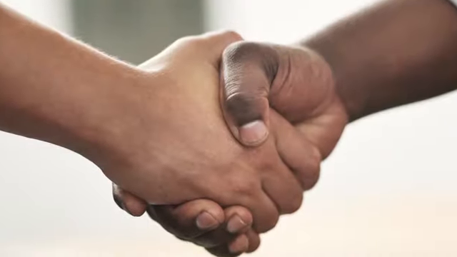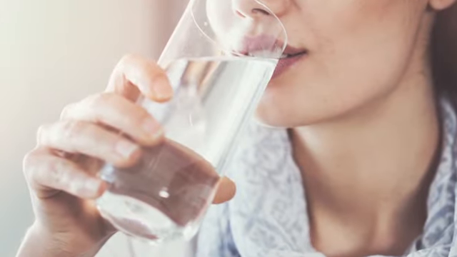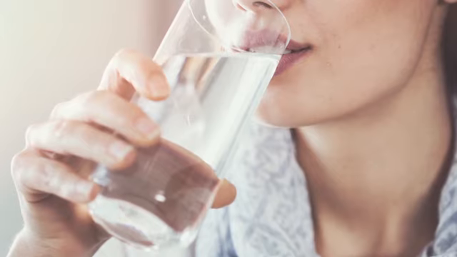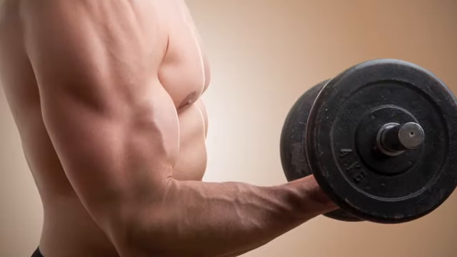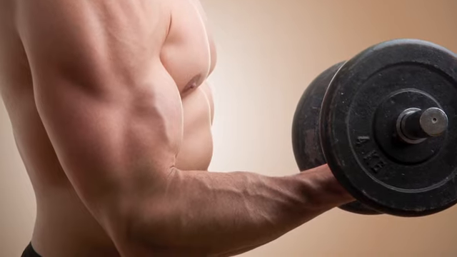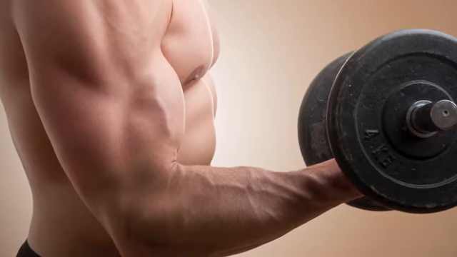Brachioradialis is also known as the handshake muscle or the drinking muscle because it flexes the forearm when the palm faces medially, as if you were shaking hands or drinking from a glass or a can. While biceps brachii and brachialis of the anterior arm flex the elbow when the palm is supinated or facing up, as if doing biceps curls with a free weight.